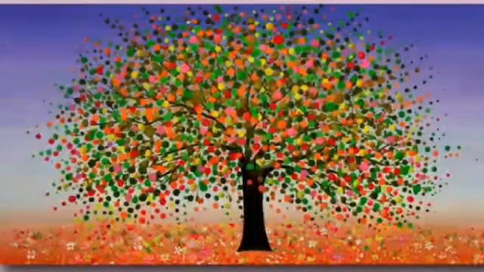Ẹ̀yìn. Backbone, this is for support. This frames our body. The shoulder, the backbone. You can't move, you can't do anything. So the backbone is important. It is important for you to look after your back.